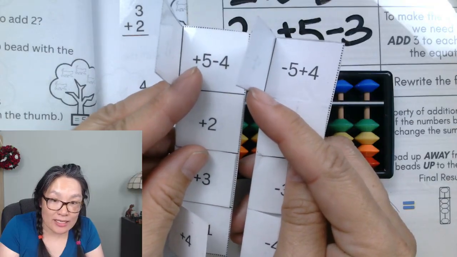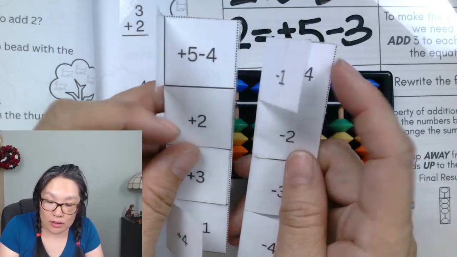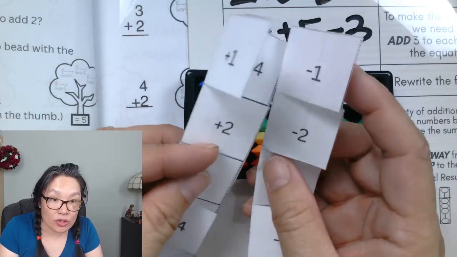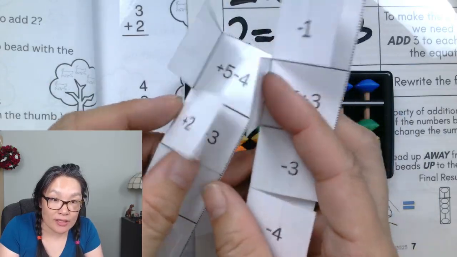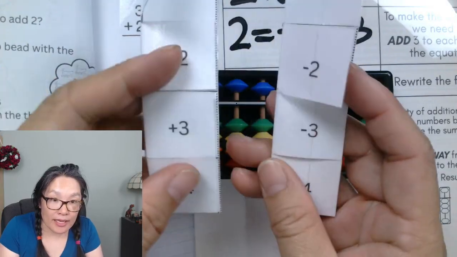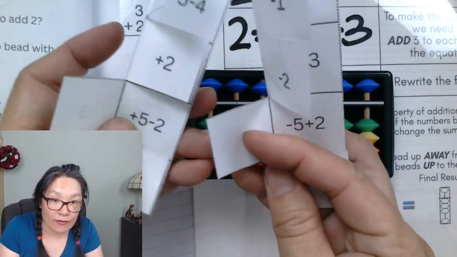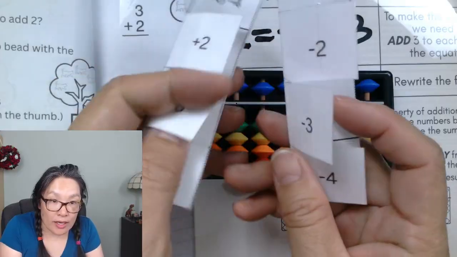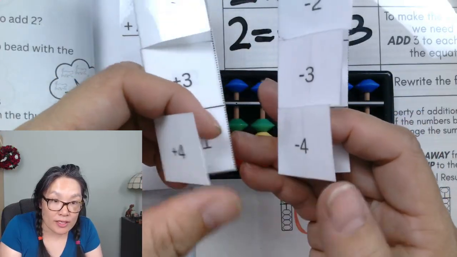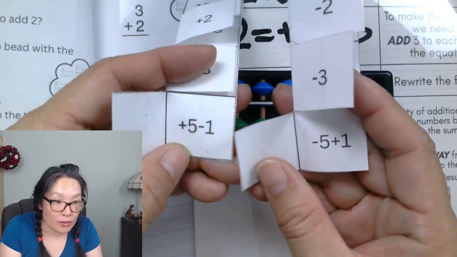So I have to minus the 5 plus the 4. Does that make sense? And I have minus the 2 is minus the 5 plus the 3. And then again, minus the 3 is minus the 5 plus the 2. And then here is minus the 4 is equal to minus the 5 plus the 1.